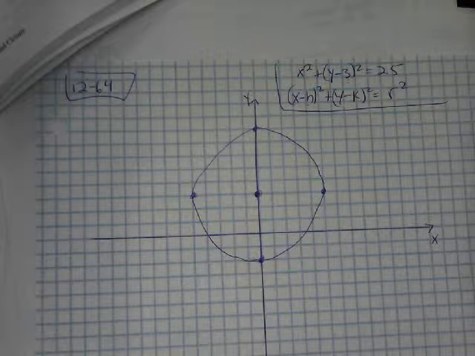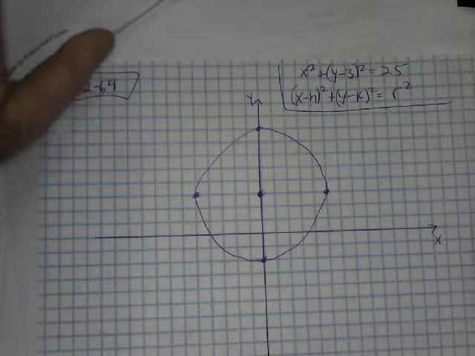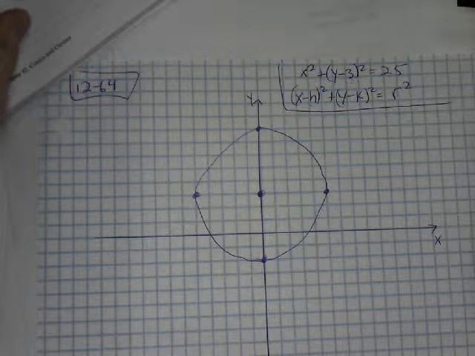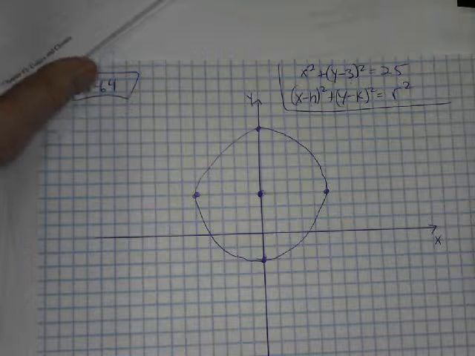Now, it wants to know the coordinates of the intercepts. So that's going to be a little interesting. Let's see if we can figure that out. The y-intercept is easy.